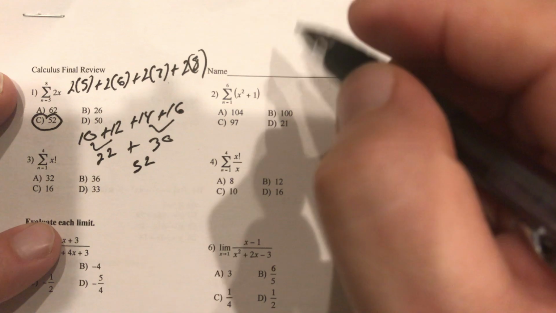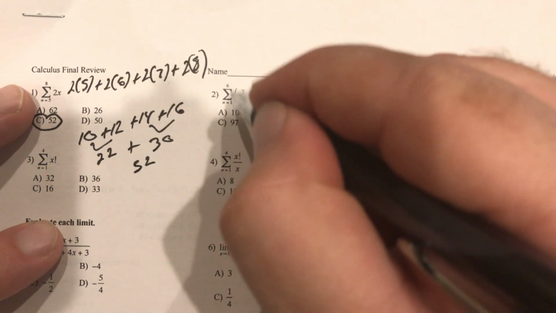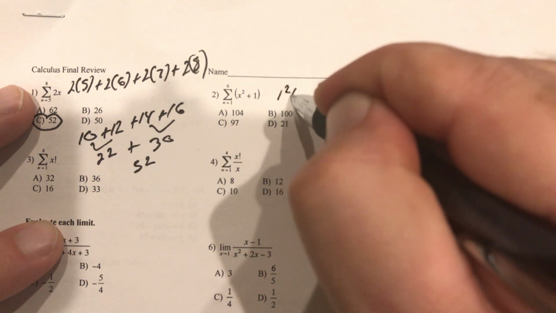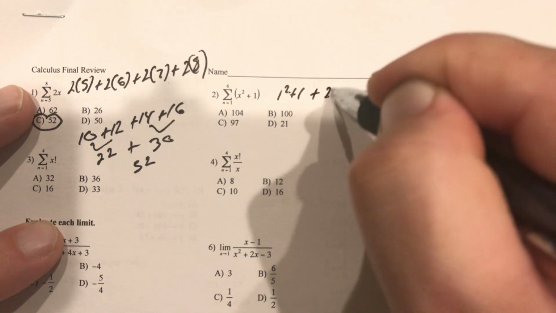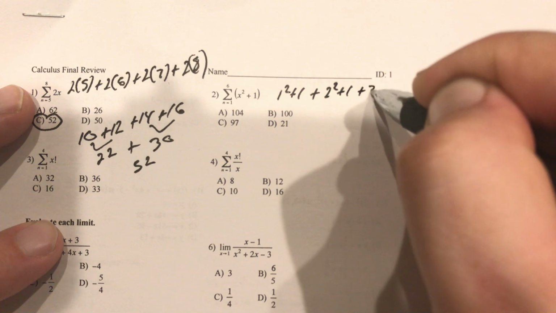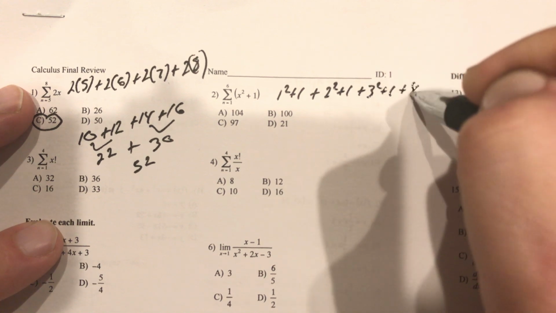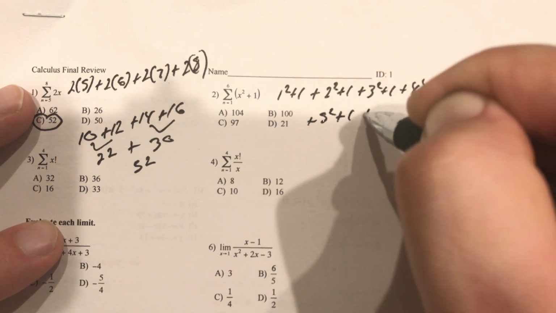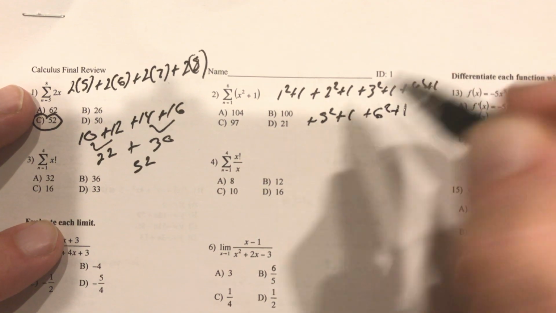Number 2, it's from 1 to 6. So it's 1 squared plus 1 plus 2 squared plus 1 plus 3 squared plus 1 plus 4 squared plus 1 plus 5 squared plus 1 plus 6 squared plus 1.